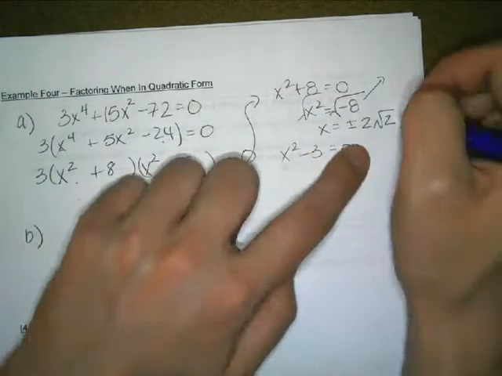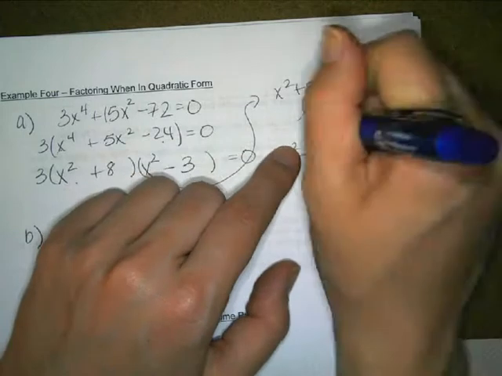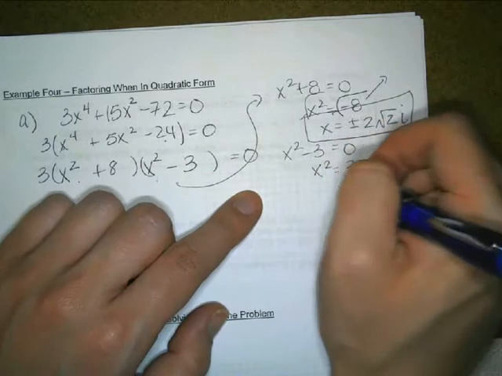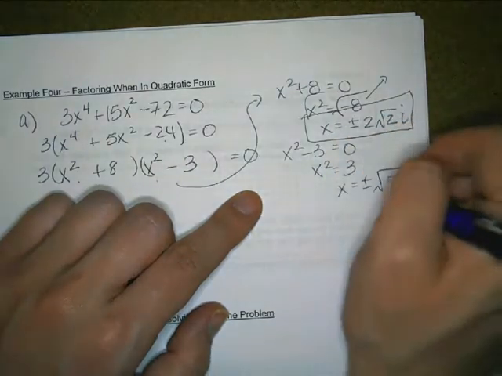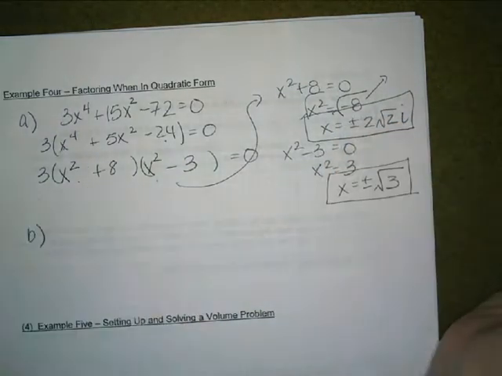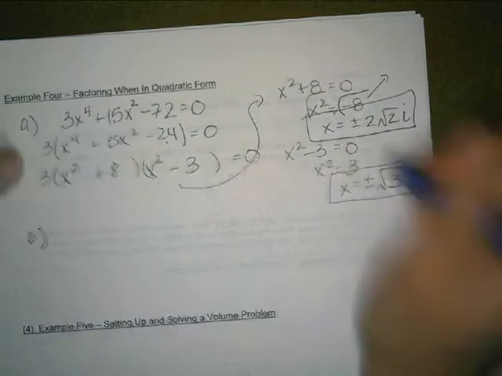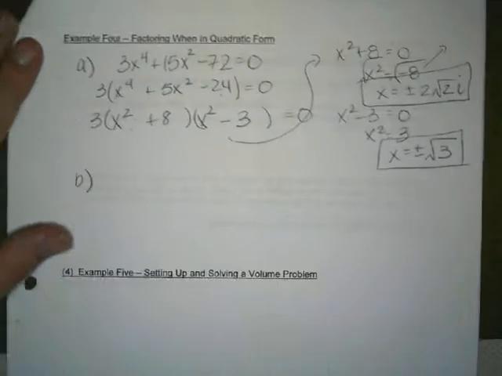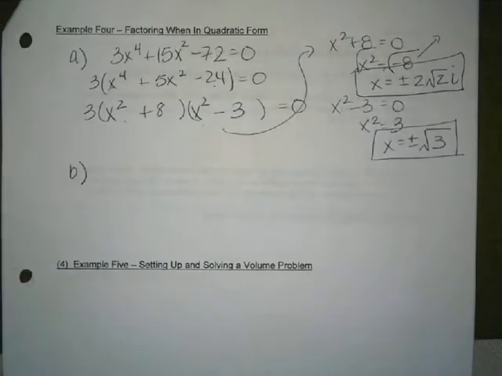I should have an i there. Okay, so those are 2 answers. And then plus or minus the square root of 3 are my other 2 answers. But I should have 4 total because I have a quartic.